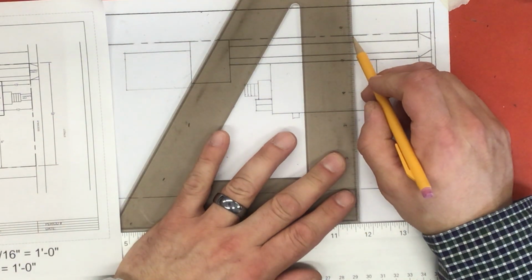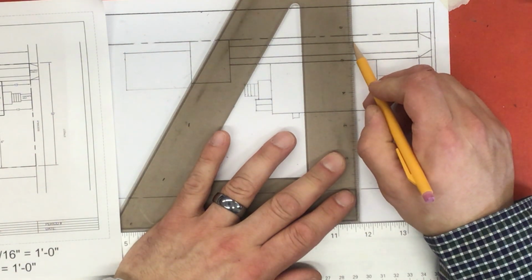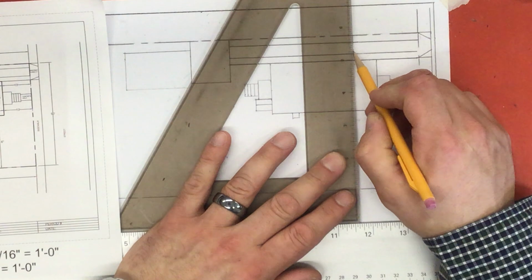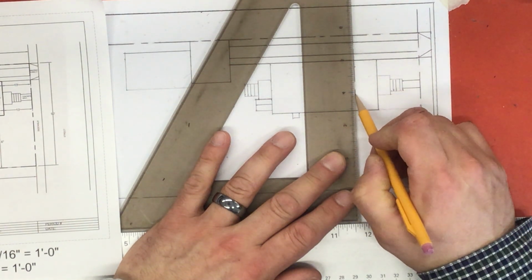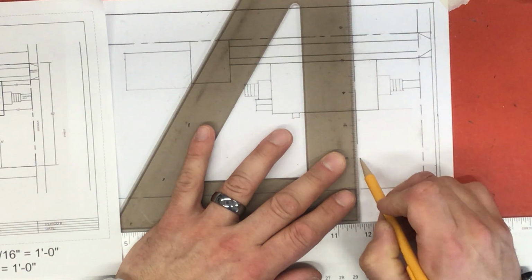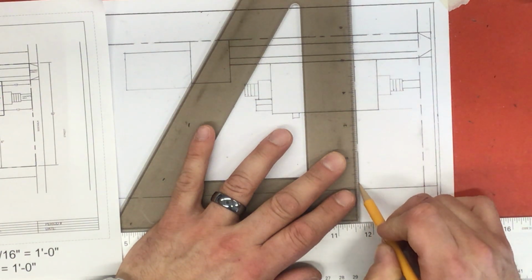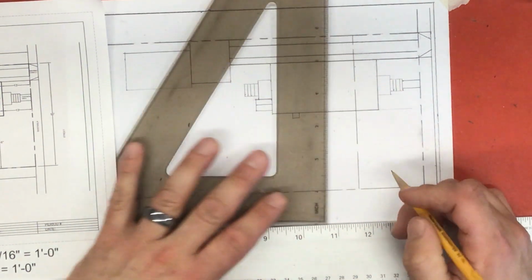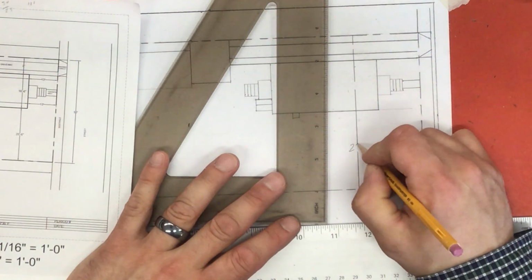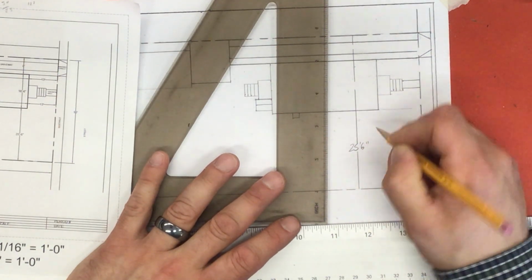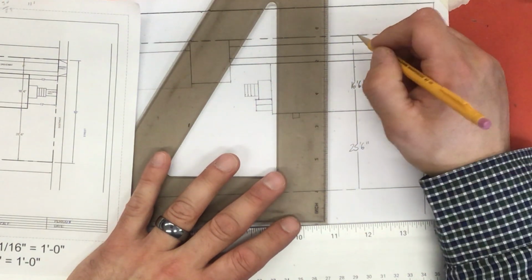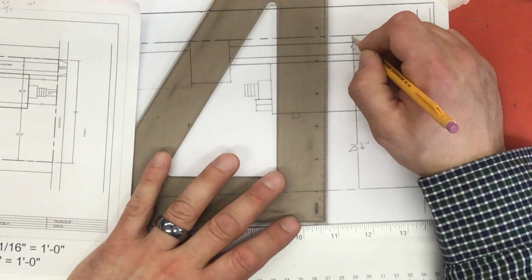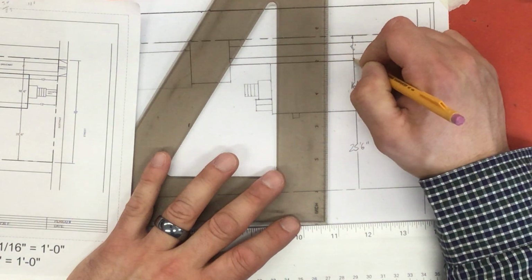So I'm going to take my triangle, use my line, skip the little spot in the middle, come down like this, skip the spot in the middle, come down here, skip the spot in the middle, come down here to my property line, 25 feet 6 inches, 16 feet 6 inches, 8 feet, just like that. Add your arrowheads.